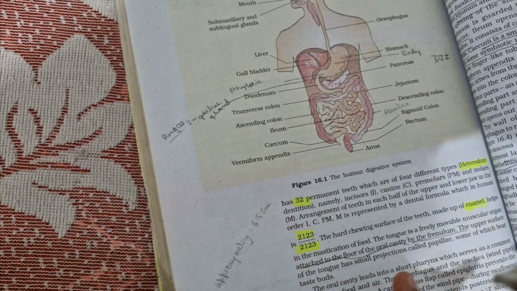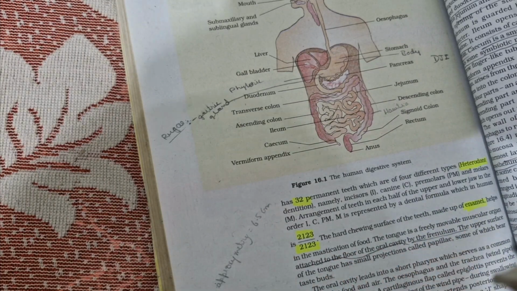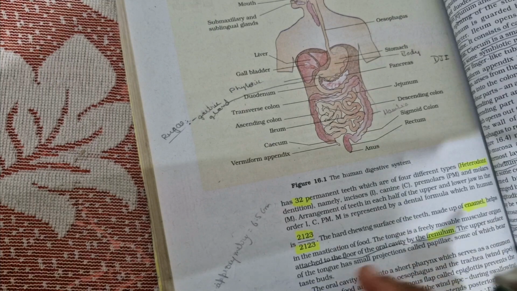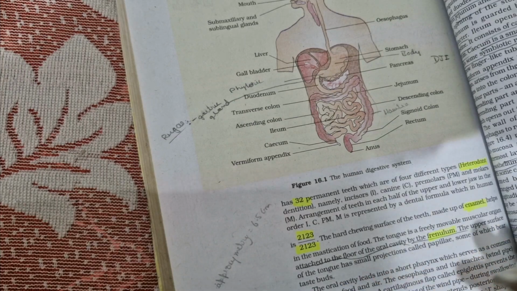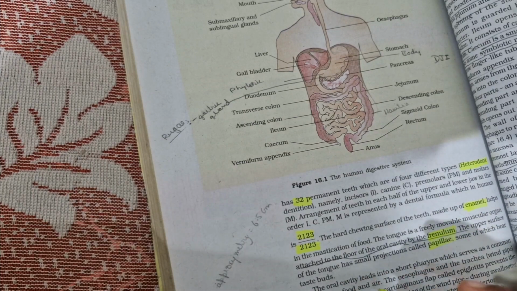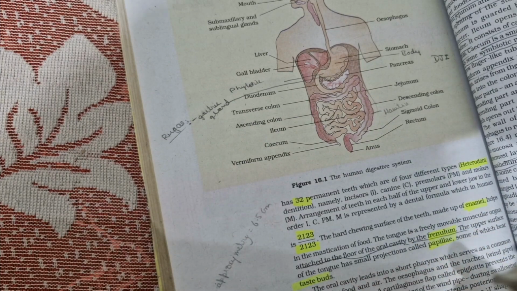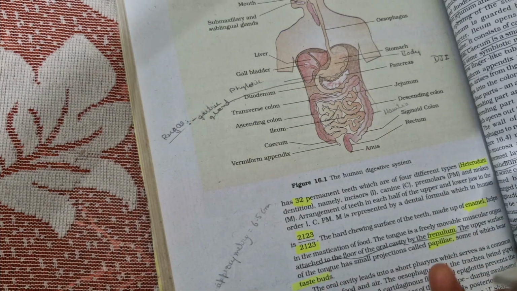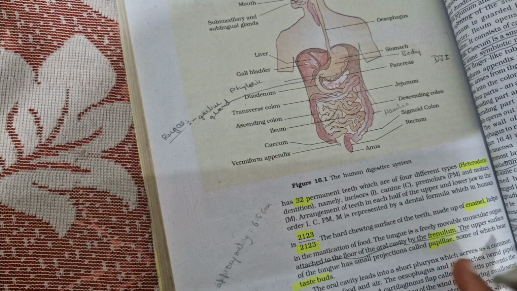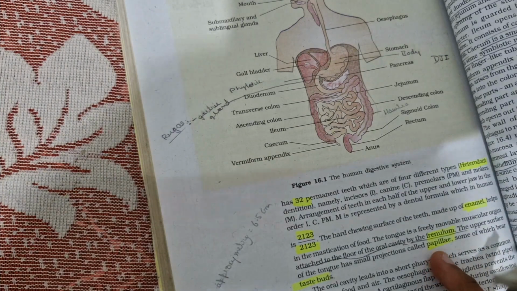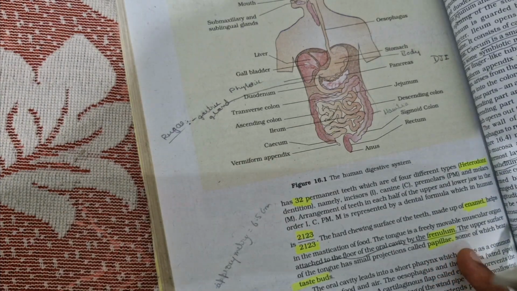Tongue is a freely mobile muscular organ that is attached to the floor of the oral cavity by the frenulum. These things are important for multiple choice questions. The upper surface of the tongue has small projections called papillae, which bear taste buds. Papillae may be circumvallate, filiform, fungiform, or foliate papillae. Only filiform papillae won't have taste buds. Remaining everything will have taste buds.